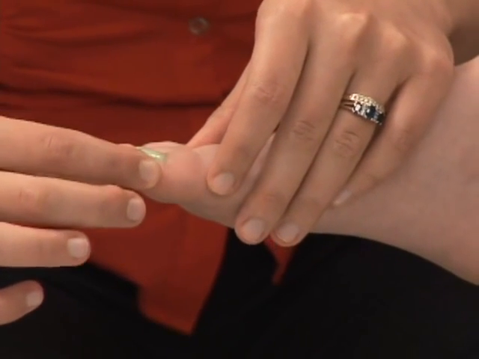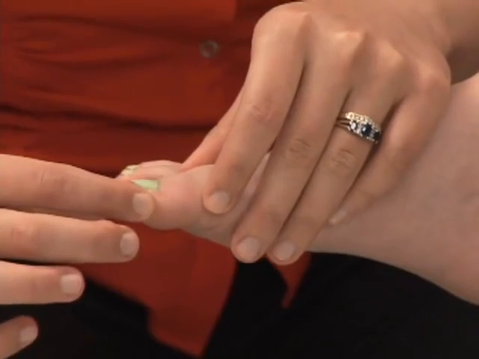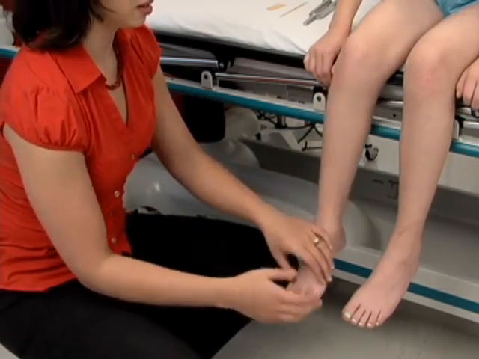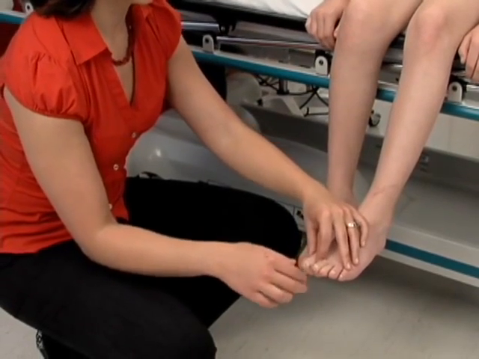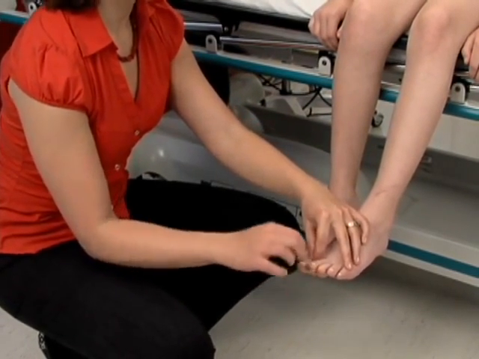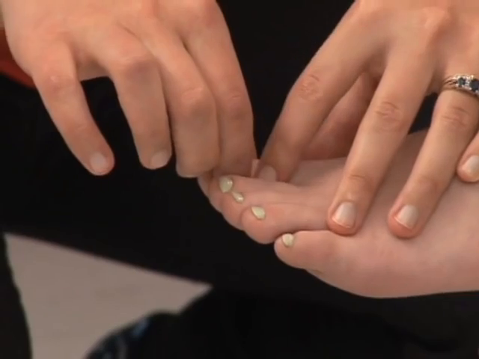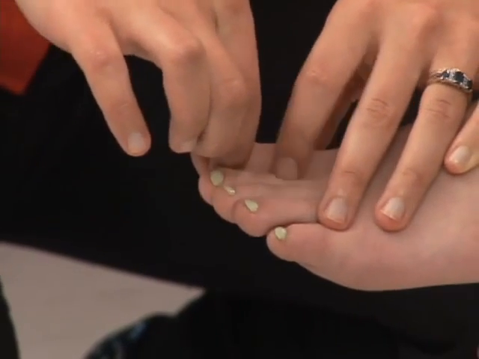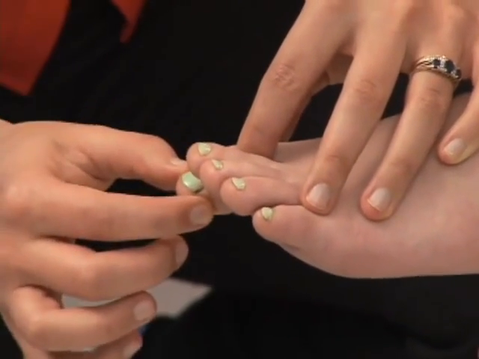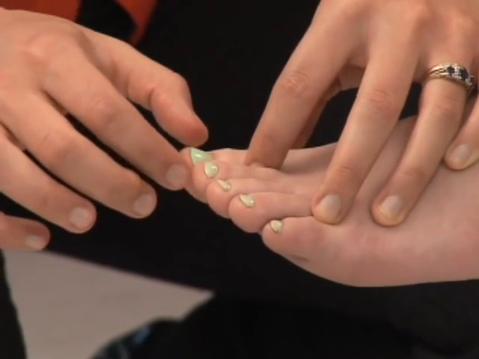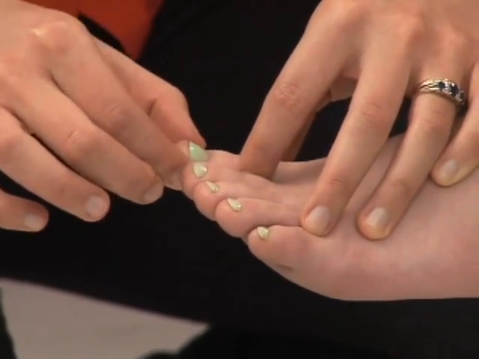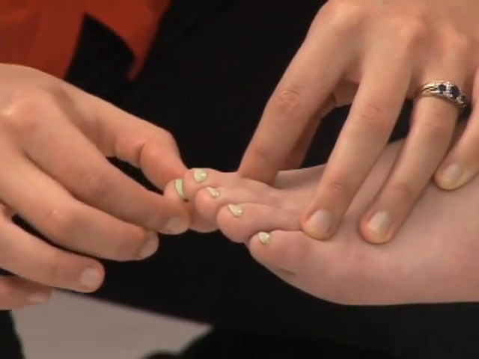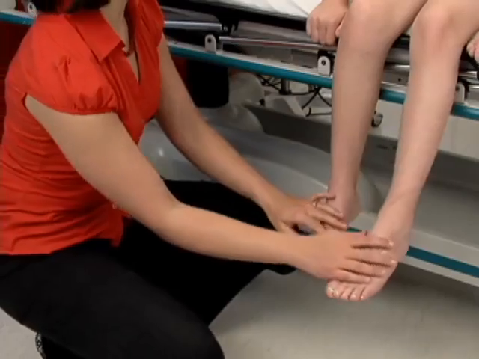Up. Down. Down. Very good. And the same thing with the other toe. This is up. And that's down. You ready? Up. Up. Down. Down. Very good.